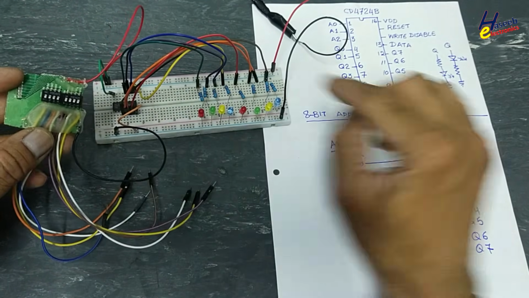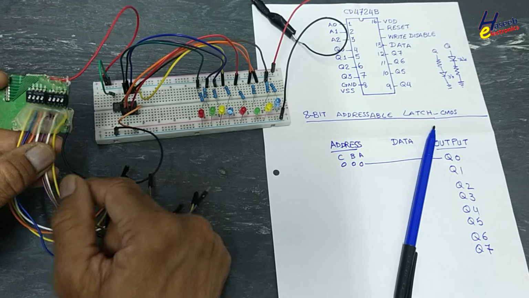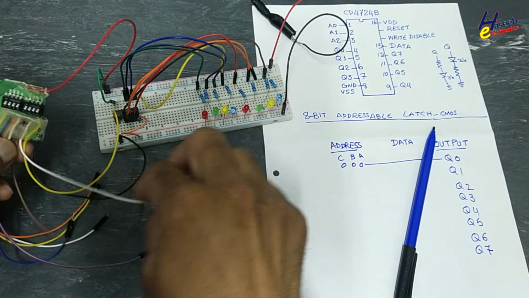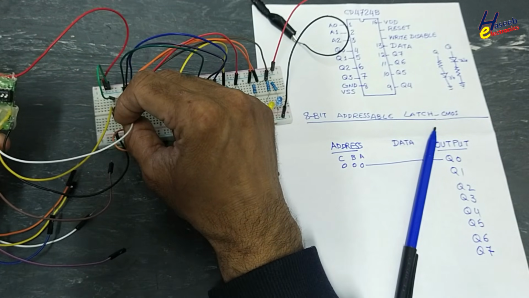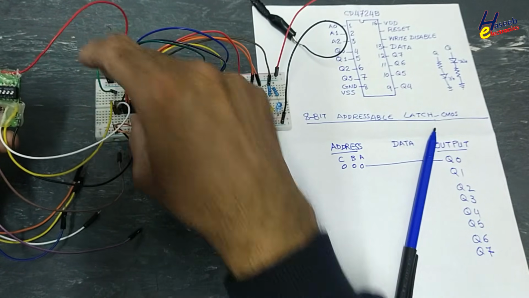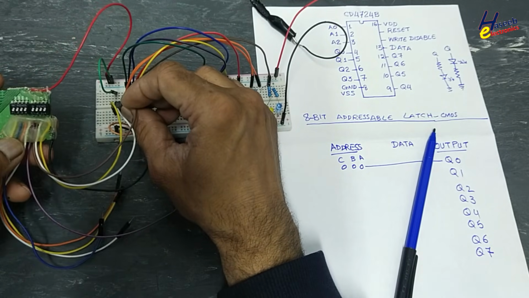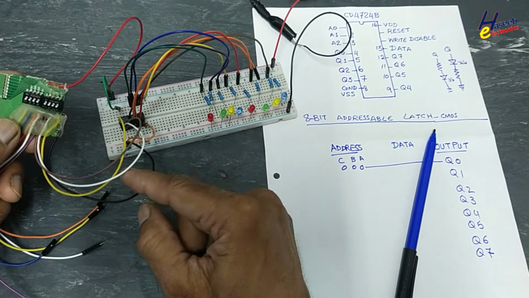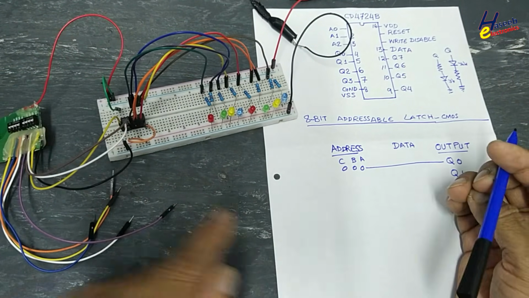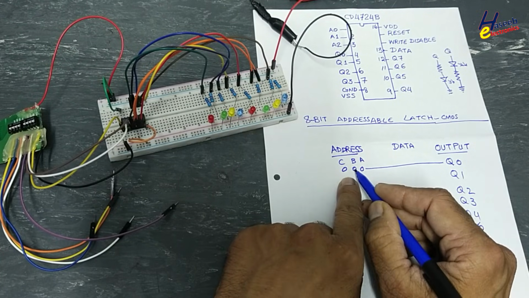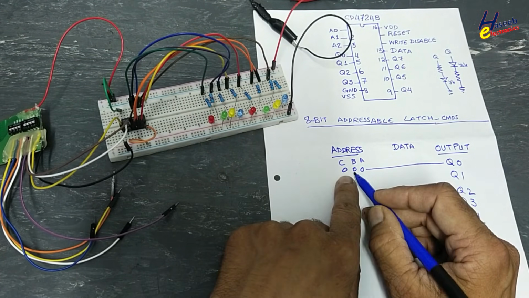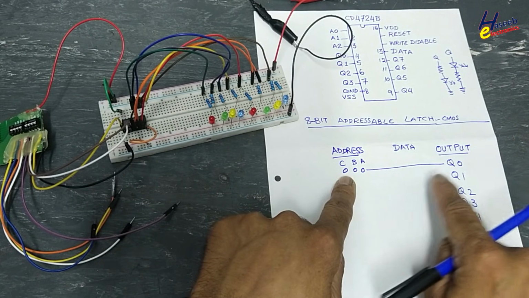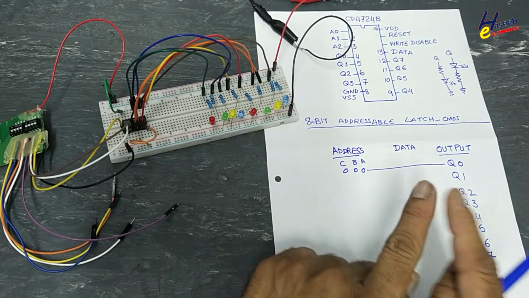First switch, that is A, right side, we will connect to pin number 1. Then pin number 2. Pin number 3. We connected 3 address lines. Now from here 0, 0, 0. When these 3 address input bits are low, that address will define the location where the data is to be written.